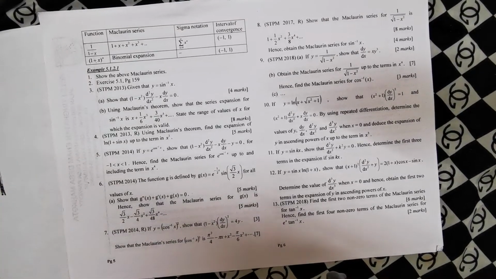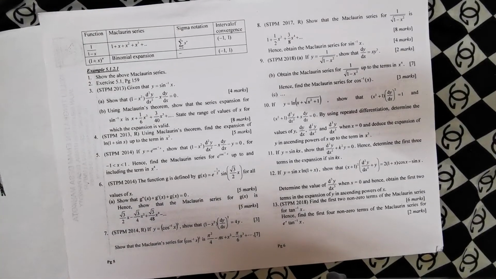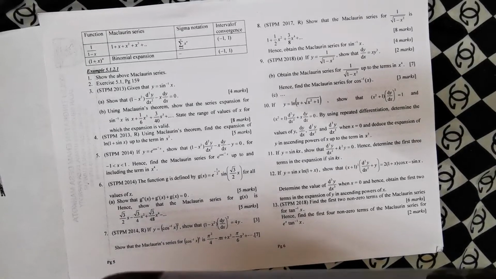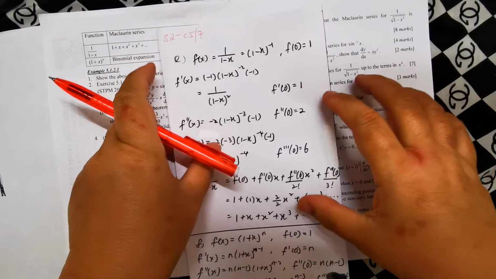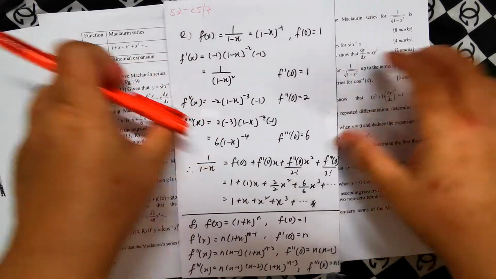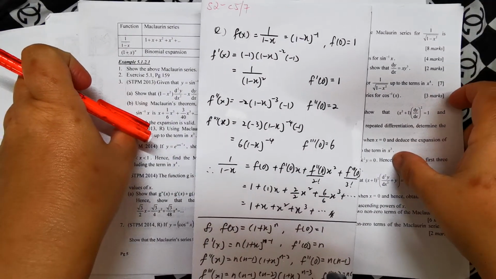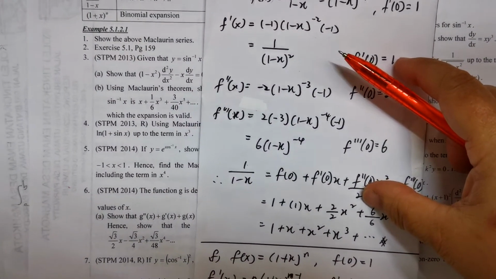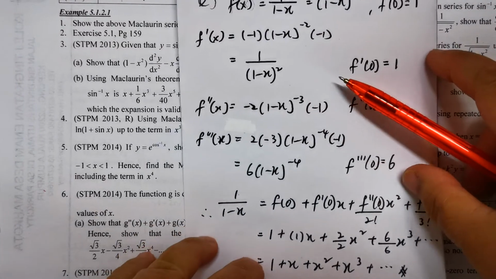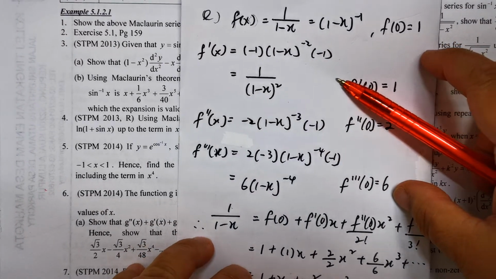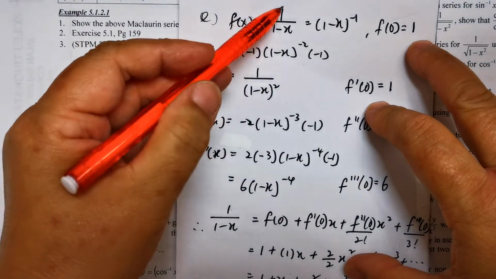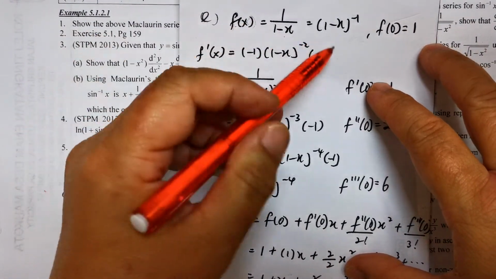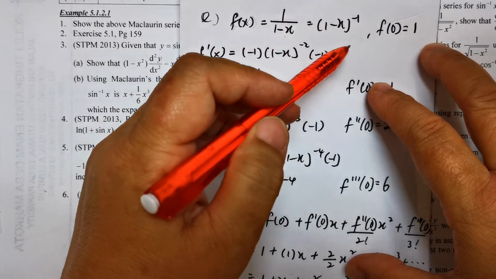Alright, so the next question, I'm going to discuss one algebraic function. Okay, maybe make it bigger, easier to see. Alright, this one. So f(x) is 1 over 1 minus x. So I write it in this way, later easier to differentiate, okay?